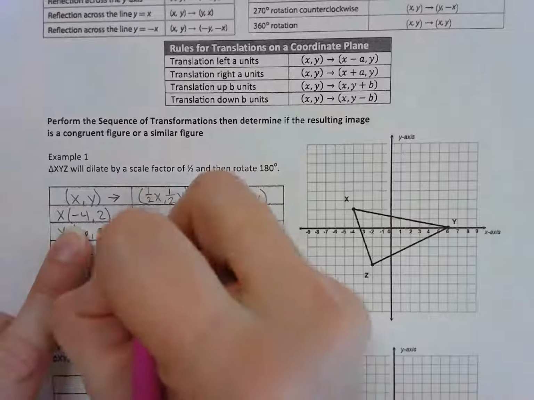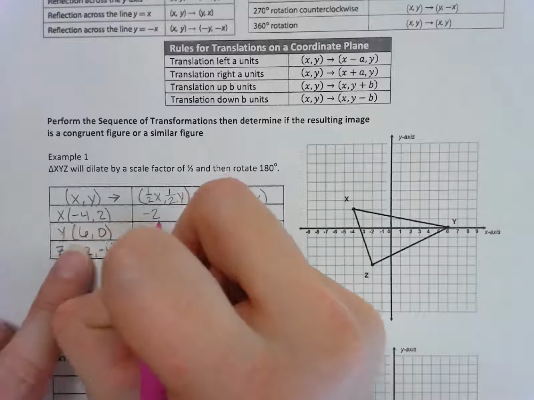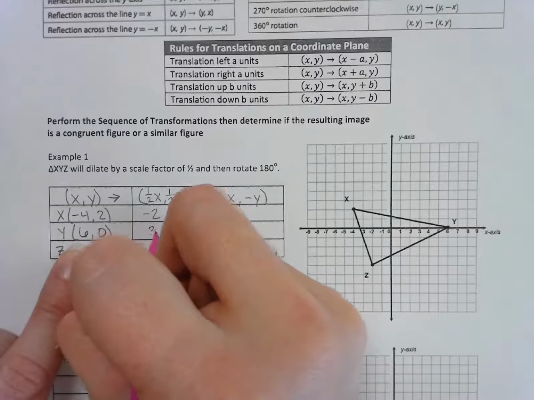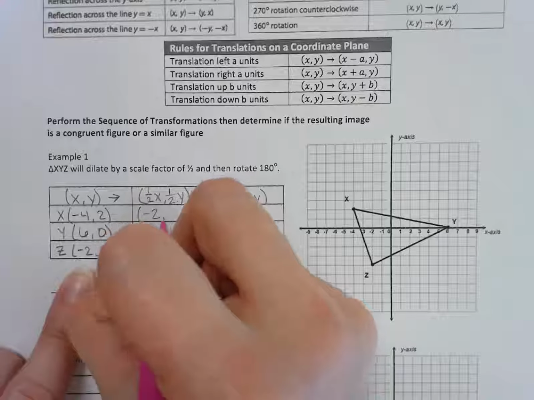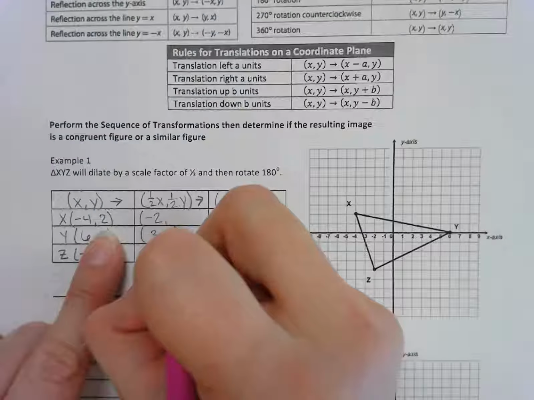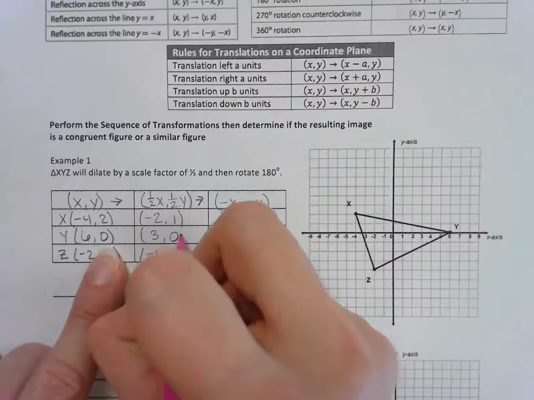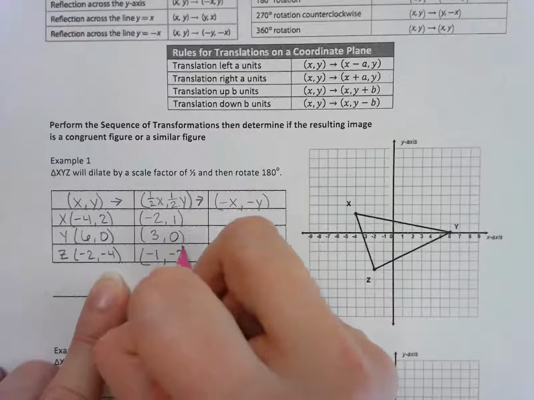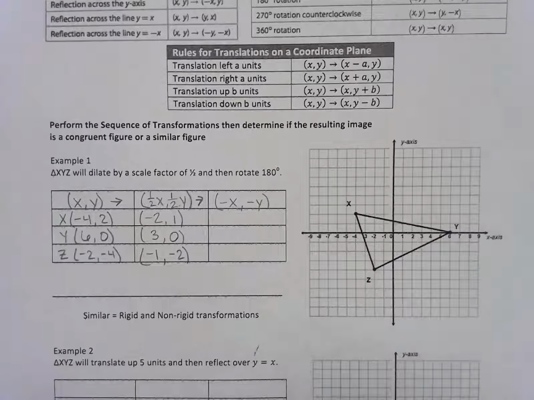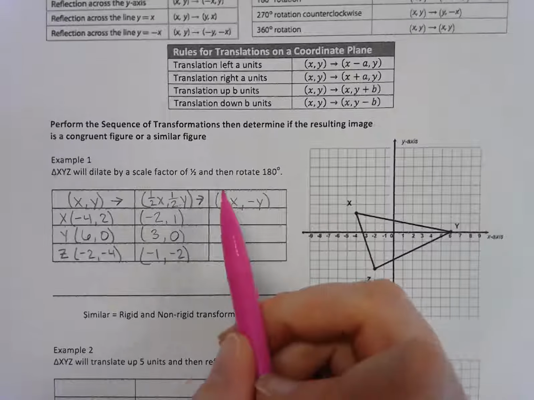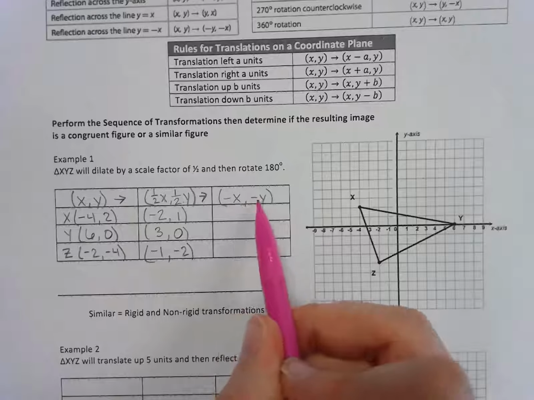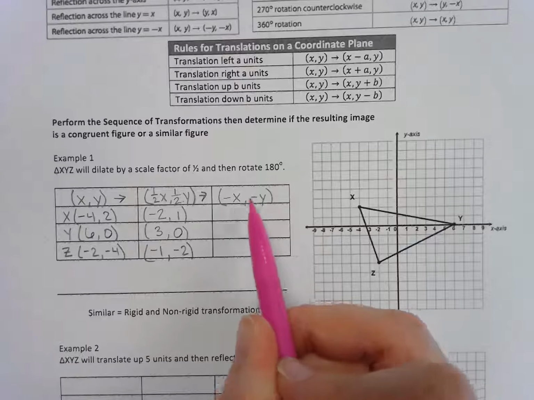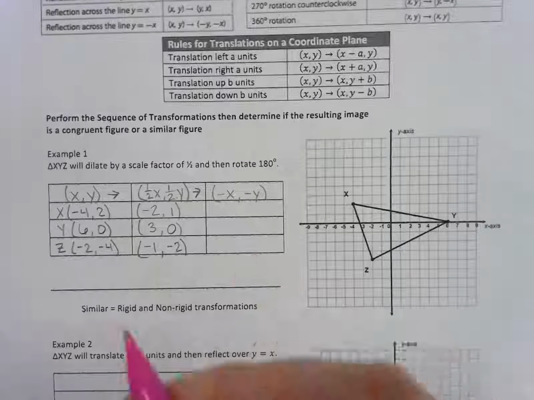So 1/2 times -4 is -2. 1/2 times 6 is 3. 1/2 times -2 is -1. Doing our y values now, half of 2 is 1, half of 0 is 0, and half of -4 is -2. So those would be the ordered pairs if the transformation was just a dilation. But then it says it needs to rotate 180 degrees. So our coordinate notation tells us to take the negative of x and the negative of y, or the opposite of x and the opposite of y.